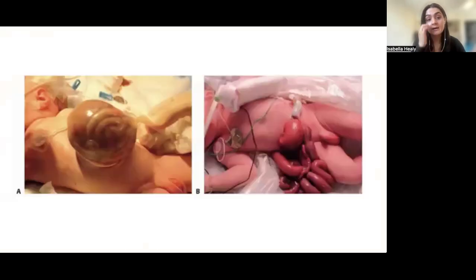So next up, we have abdominal wall defects, and we've got gastroschisis and exomphalus. So exomphalus is on the left here, baby A, and gastroschisis is on the right. And I know that because gastroschisis has no peritoneal covering and exomphalus has a peritoneal cover. So if you were going to remember anything, it would be that. We'll move on to the actual slide.